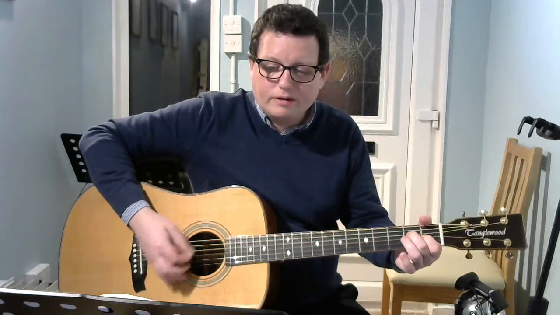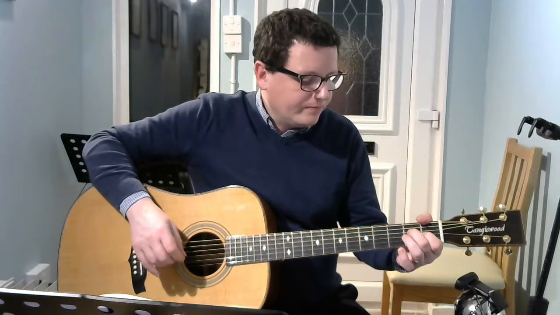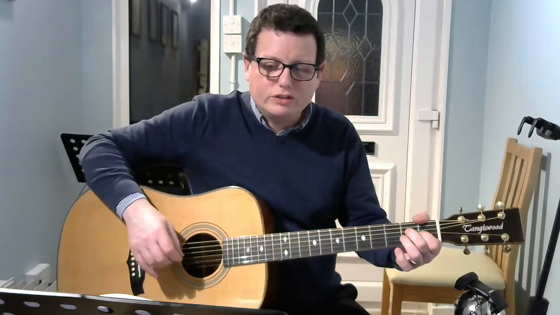So the way I like to count this out is go and 2 and short, short. The reason I use the word short, short is to remind me to make the notes sound short. Okay, so I go like this. Short, short, short, short. And again, the way I'm doing that staccato is just taking the pressure off the strings the moment I play the notes. Short, short.